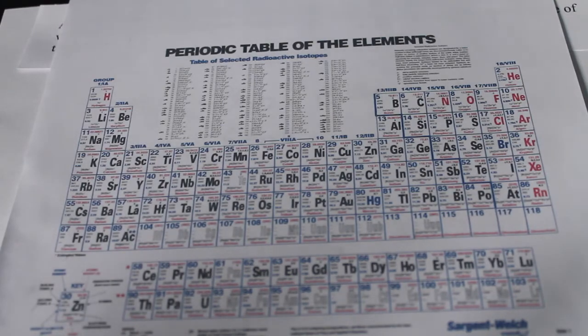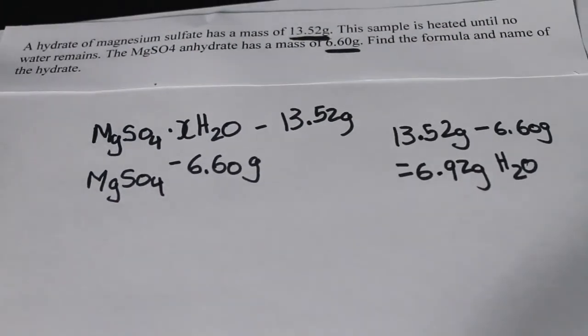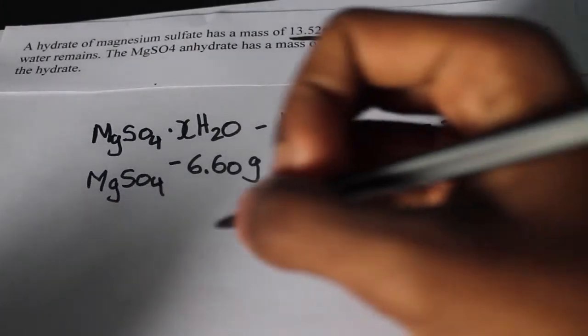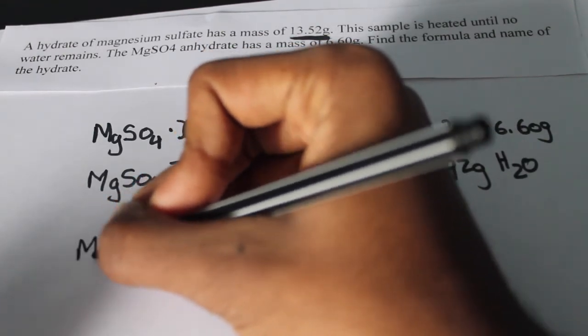Looking at this periodic table, I can find the molar mass. So let's start off with the molar mass of magnesium sulfate.